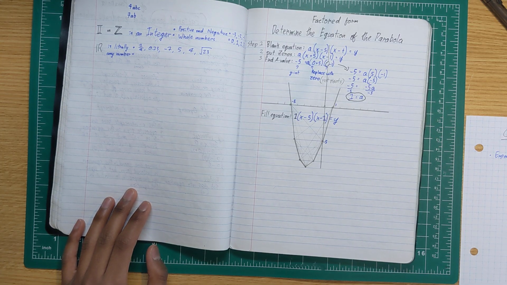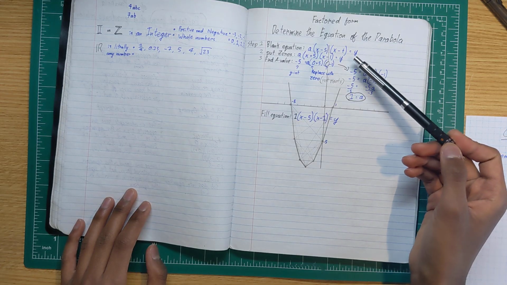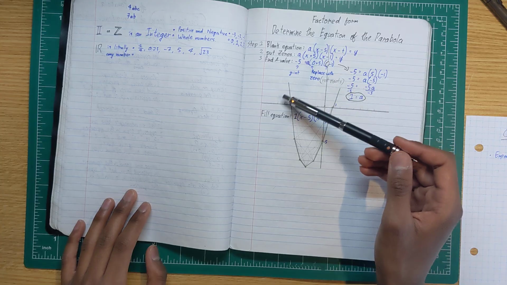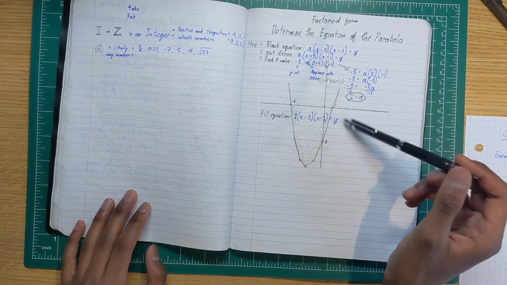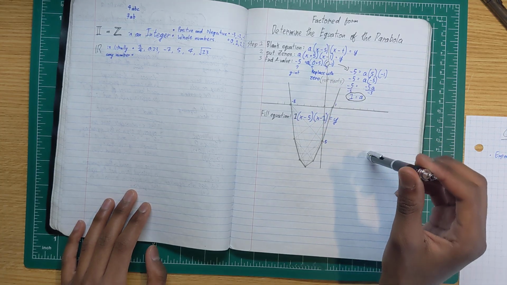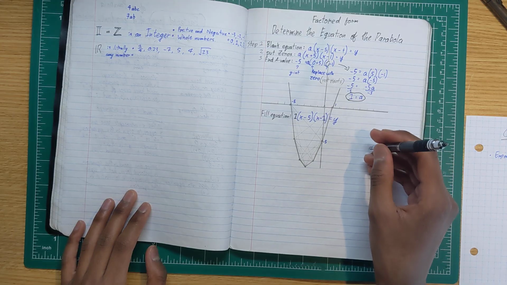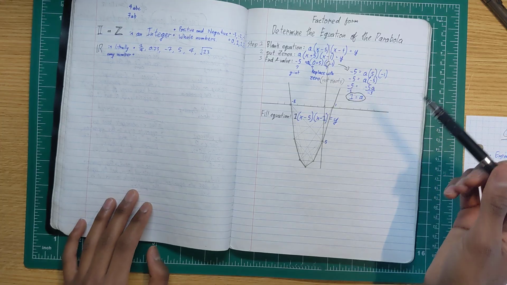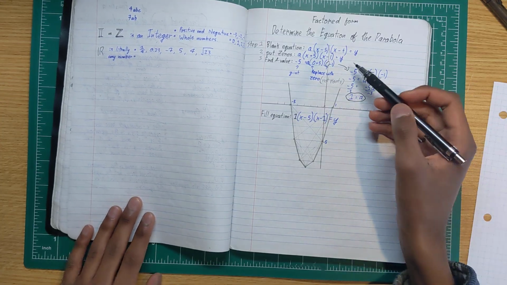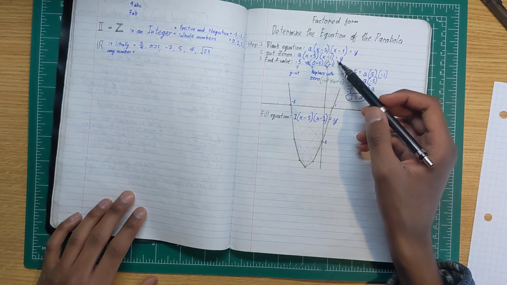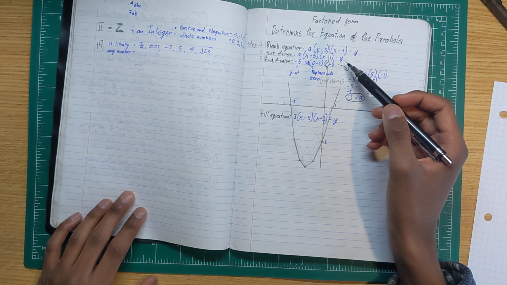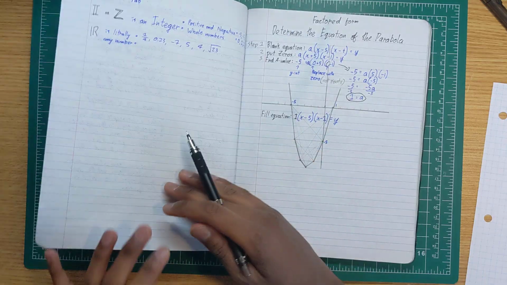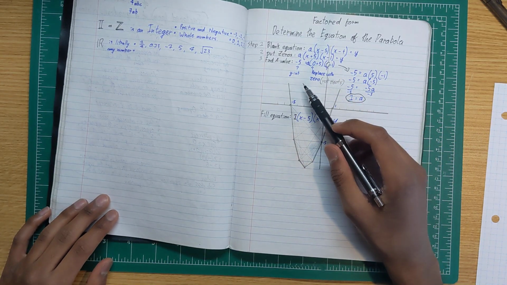You place the value of the y-intercept and the value of the x-intercepts, so you place the zeros, and then you place the y-intercept.